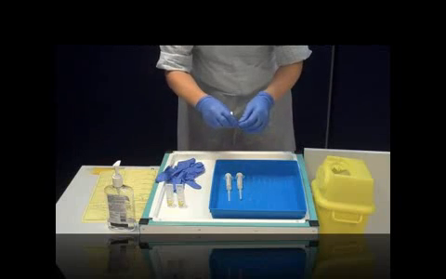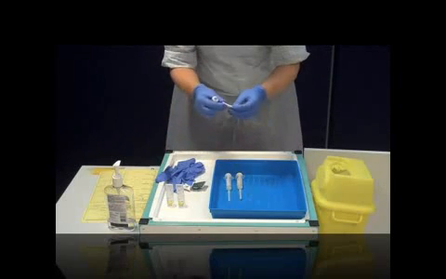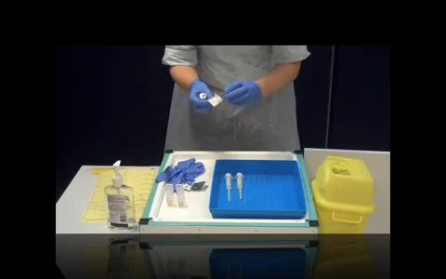Take the top off the antibiotic and give it a clean with one of the ChloraPrep wipes.